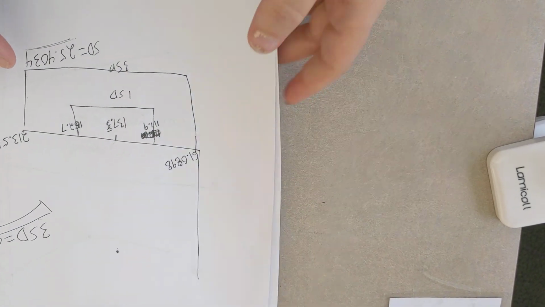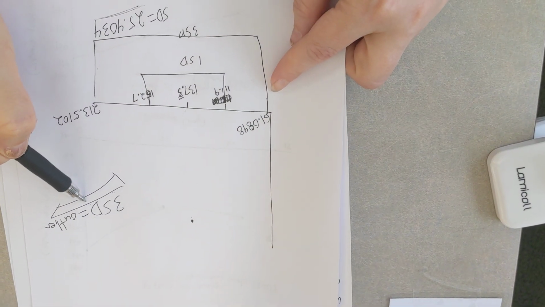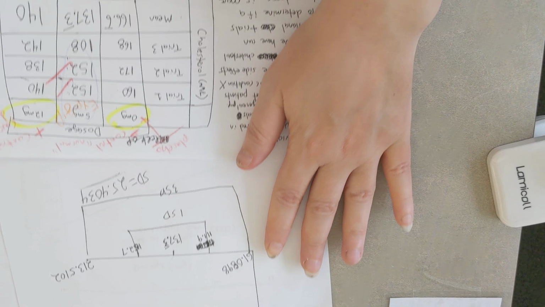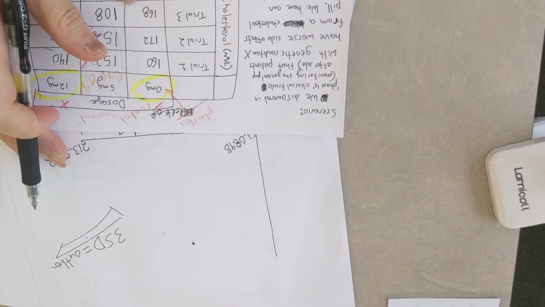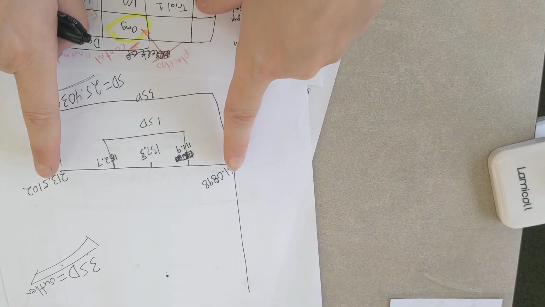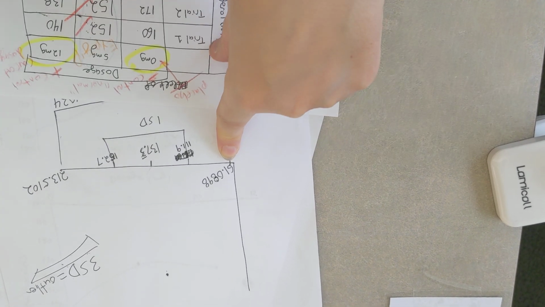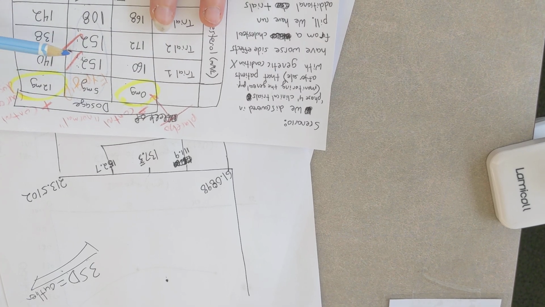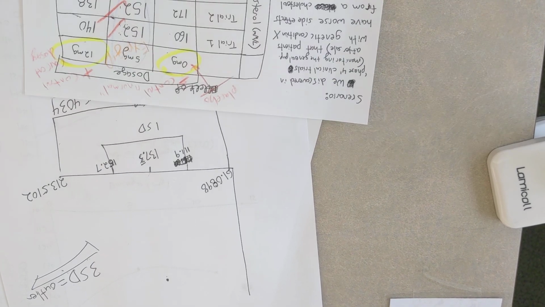So, if we were going to use 3 standard deviations as our cutoff point for outliers, well then, this 108 is still definitely within that range. It is clearly between 61 and 213. That would mean if we were using 3 standard deviations, we would keep all of these numbers in.